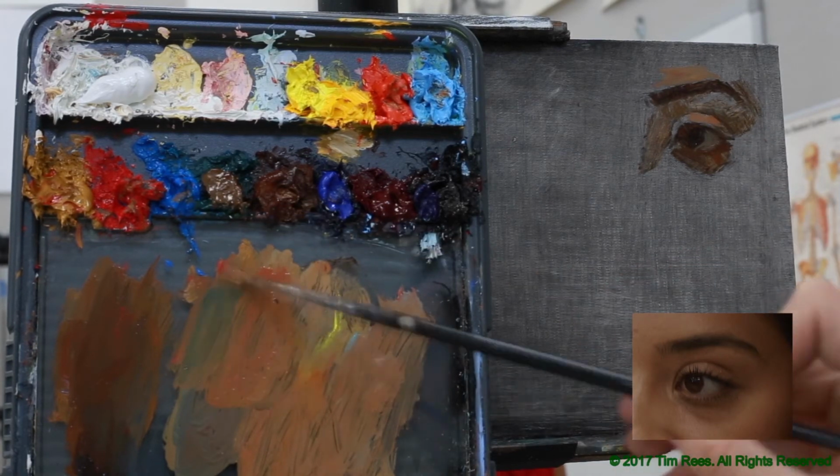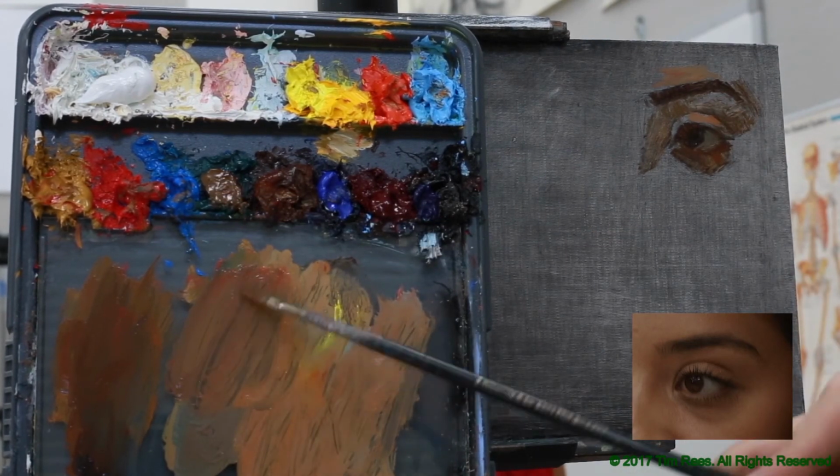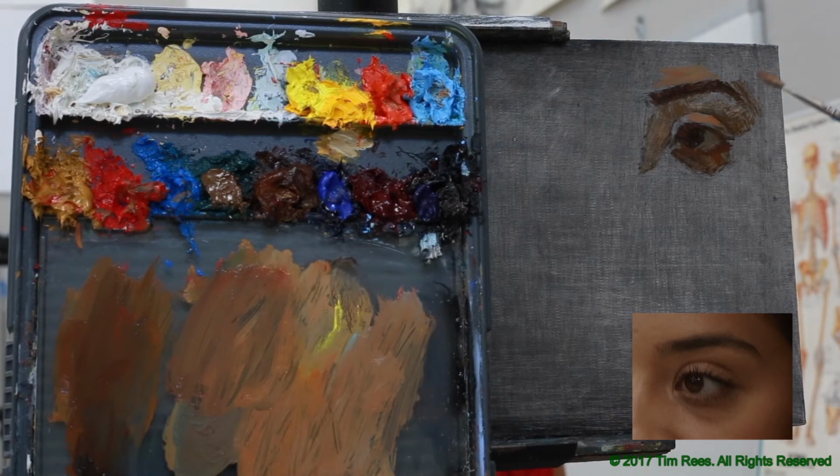So you see, with this method of mixing, I can get just subtly darker and darker as I go, and I can always see how my new stroke will compare to the previous strokes.